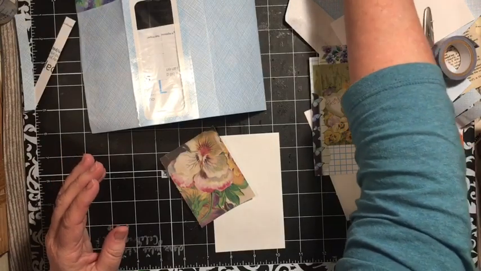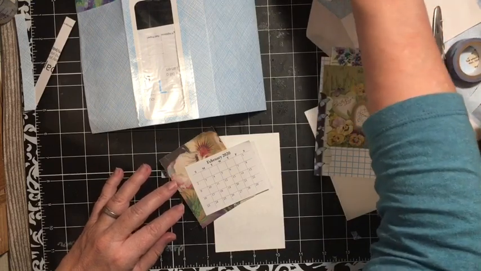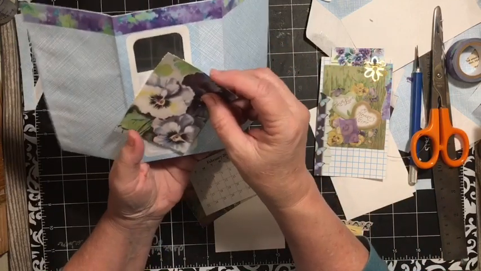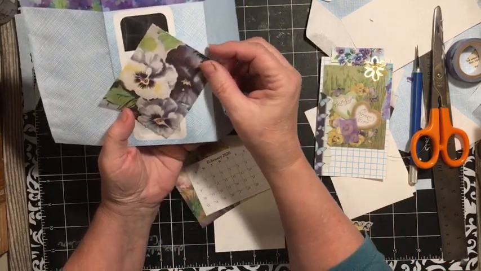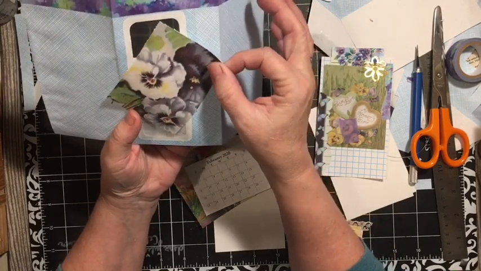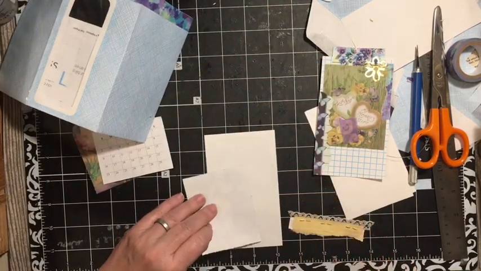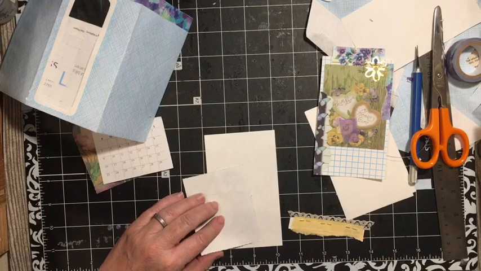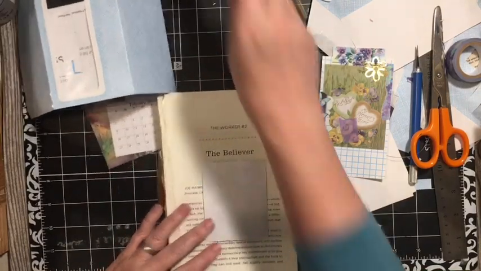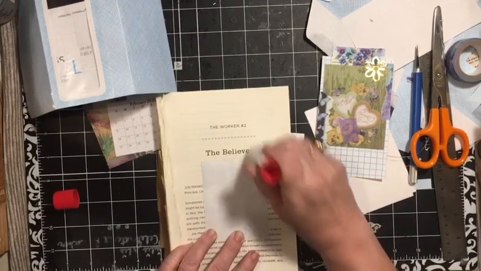Trying to use up just what we have left, y'all. We have a calendar. Aha, this one will work. Okay, and I think if we put this on a diagonal like this, it will give us a whole lot of the space. And let's go ahead and bring out our book, our glue stick, and we're going to go ahead and make the items that go in here.